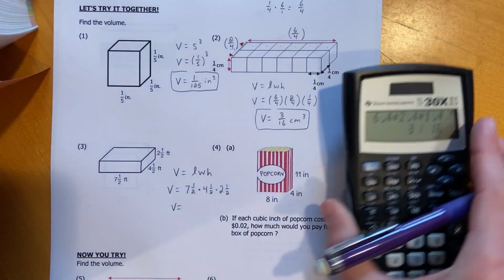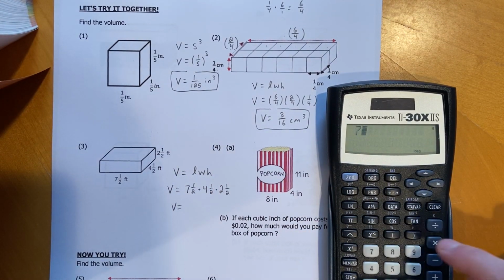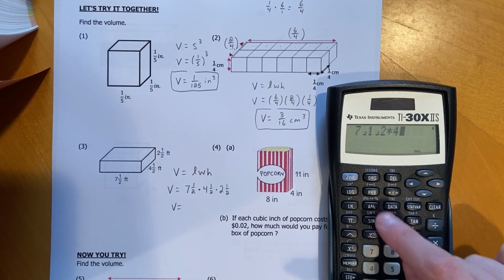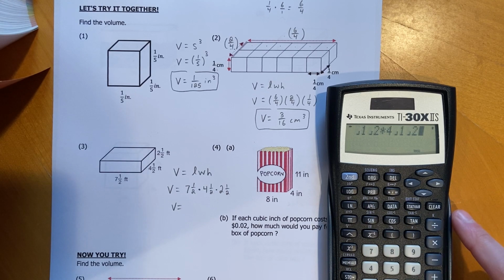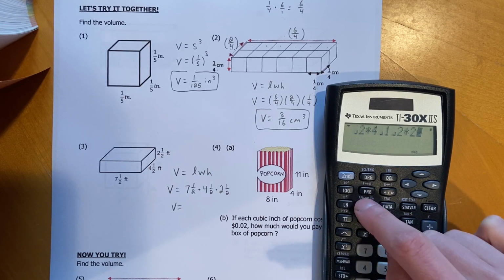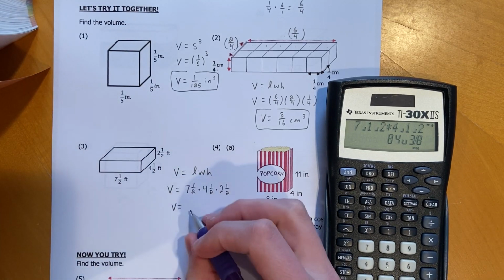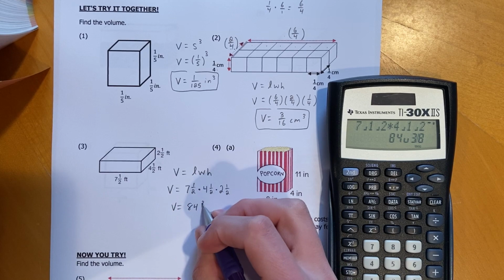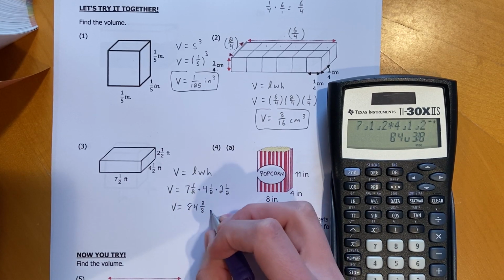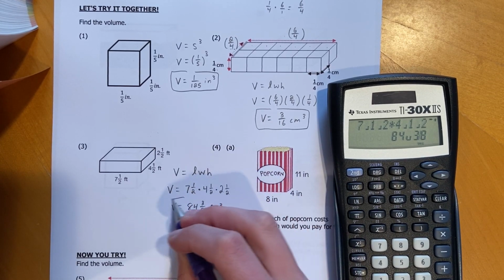Volume equals 7 1/2 times 4 1/2 times 2 1/2. We get 84 3/8. 84 3/8 feet cubed.